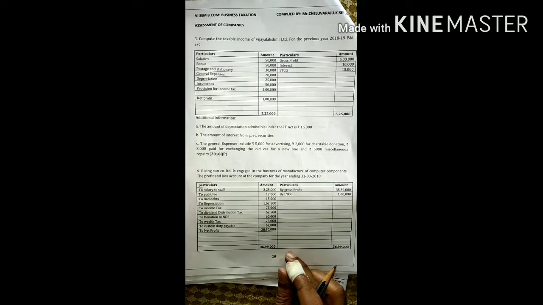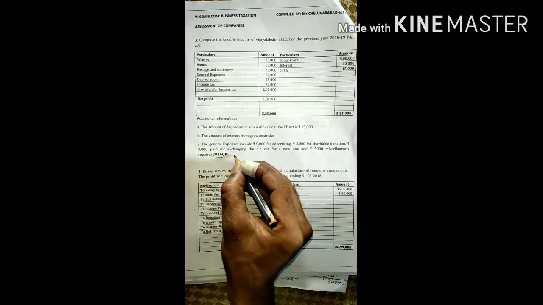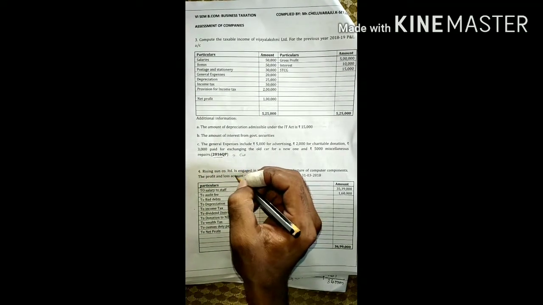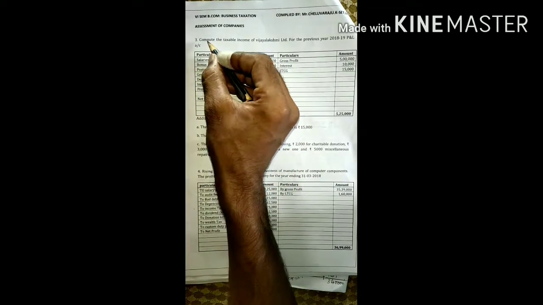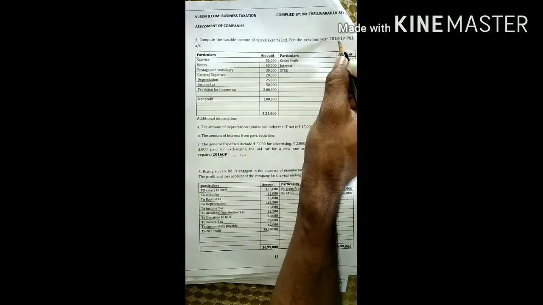Now we'll see problem number 3. It is a 2016 question paper related to the calculation of taxable income and tax liability under normal provision of the company. Now see the problem: compute the taxable income of Vijay Lakshmi Limited for the previous year 2018-19 from the P&L account.